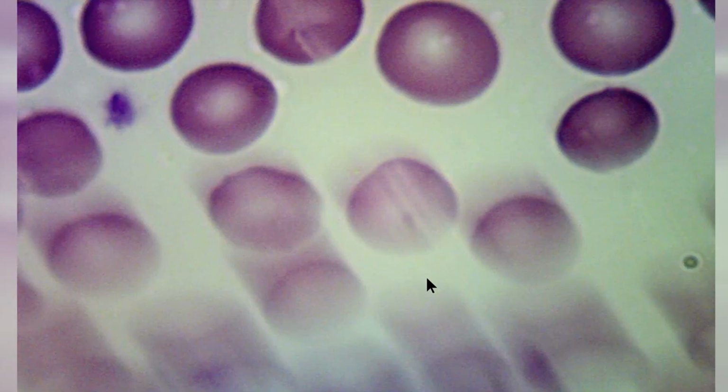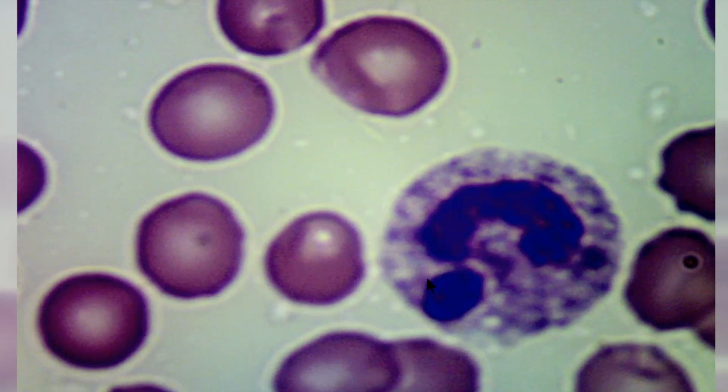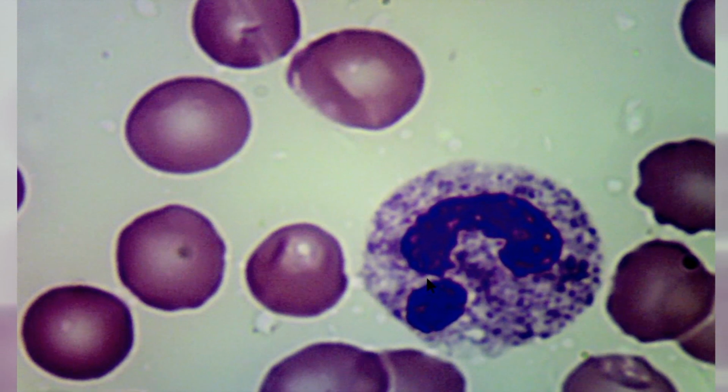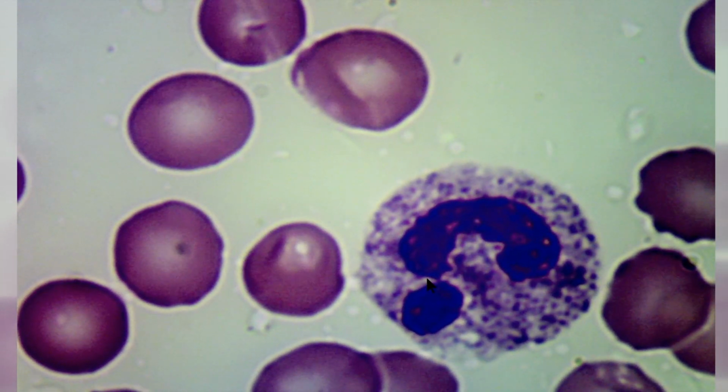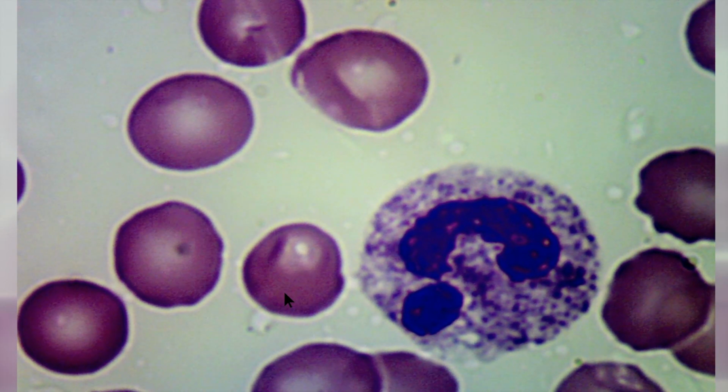In here, we do see another segmented neutrophil. You do see one segmentation in this corner, and the rest of the nucleus is not segmented. As this white blood cell, this segmented neutrophil, becomes older, the nucleus will go through further segmentations.